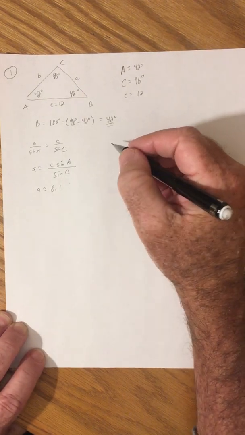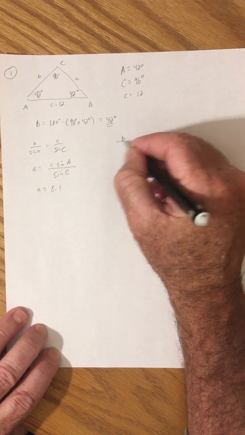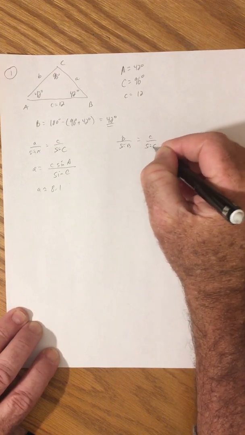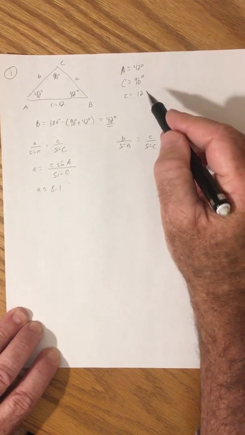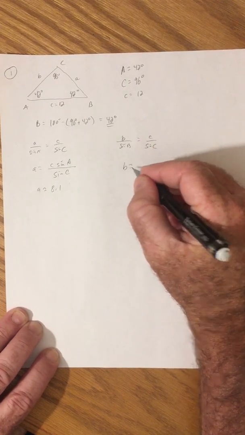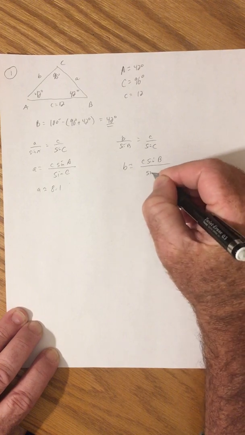All right, and B works just the same way. B over sine B is equal to C over sine C. Now you could use A at this point, but use given information. You always use given information to make your calculations. So B is equal to C sine B. And this looks very similar.